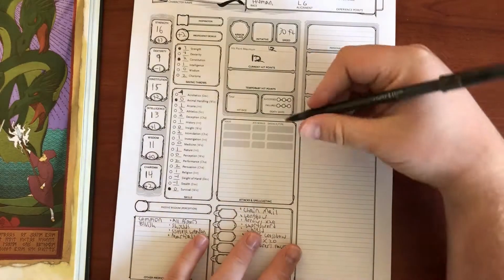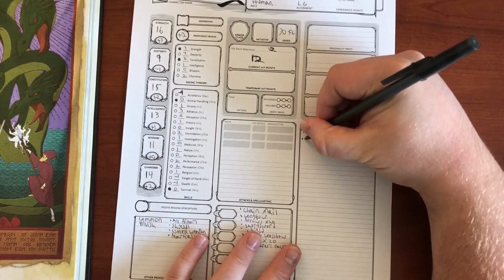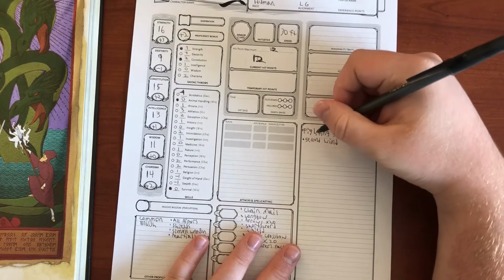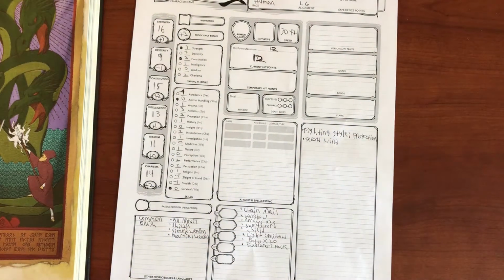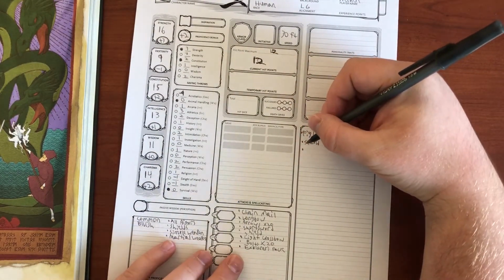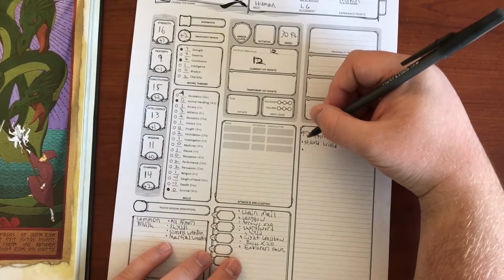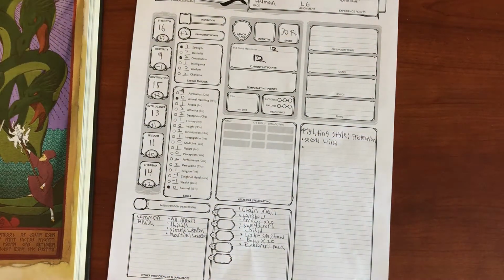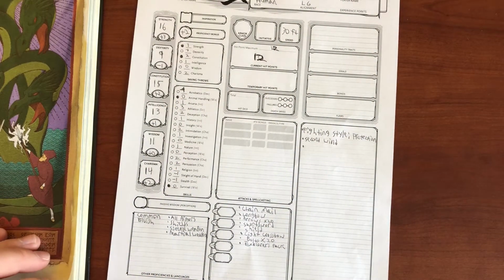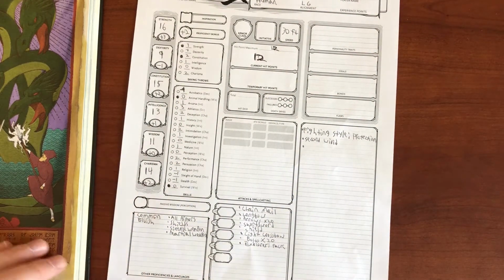We'll next be putting down Second Wind, which is a useful thing. Basically lets you heal up a little bit whenever you're down. And then after that, I believe that is all the feats you get from Fighter. However, that's given us everything else we'll need.